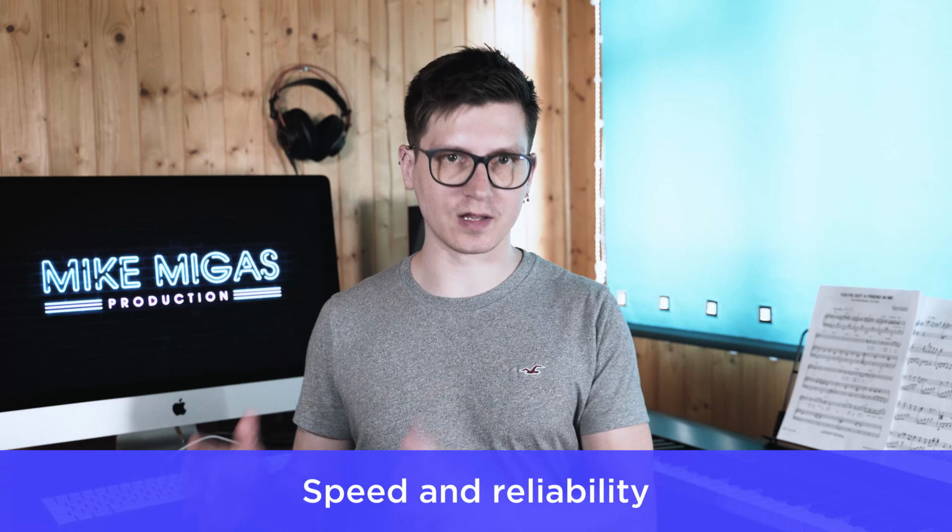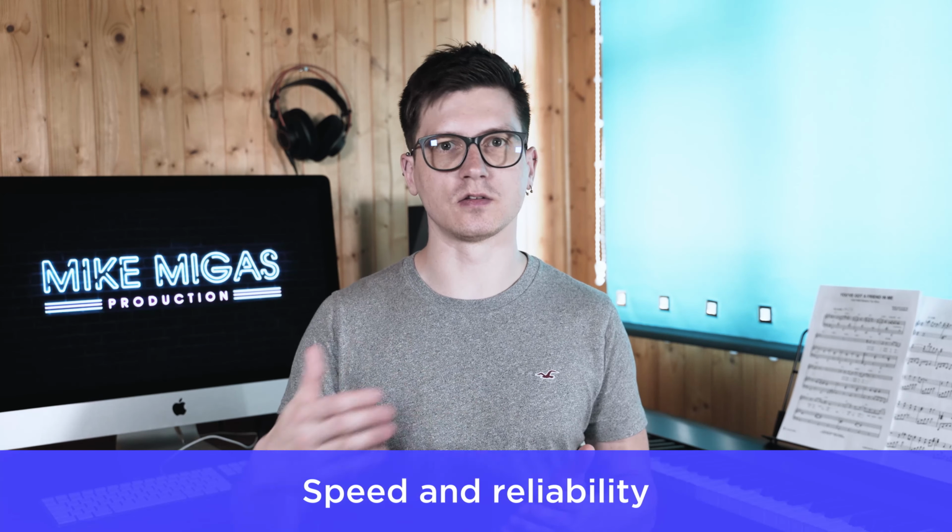What I like about Pro Tools is speed and reliability. It does what I tell it to do. Speed, that comes with keyboard shortcuts rather than using the mouse to operate. And there are tons of shortcuts in Pro Tools and you can program your own ones. Reliability, it means it works well most of the time. And I say most of the time because when you've got a lot of CPU heavy plugins for mixing and mastering, it does crash from time to time.